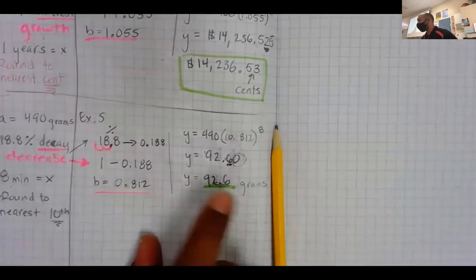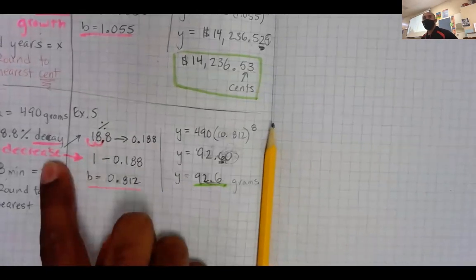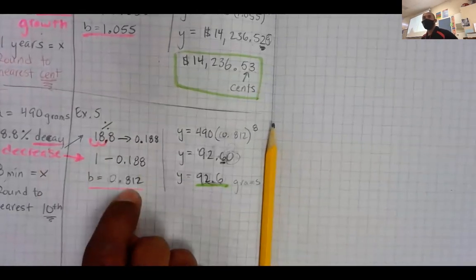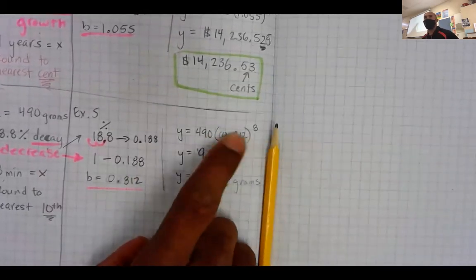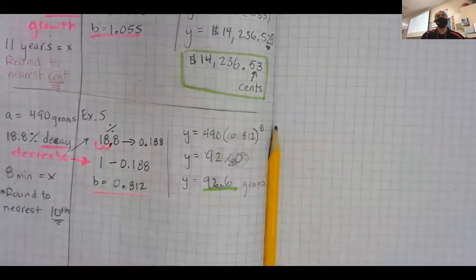All right. So again, decrease, I have to subtract. That gives me the b, which is 0.812, and then set up the equation and plug it in. Okay.